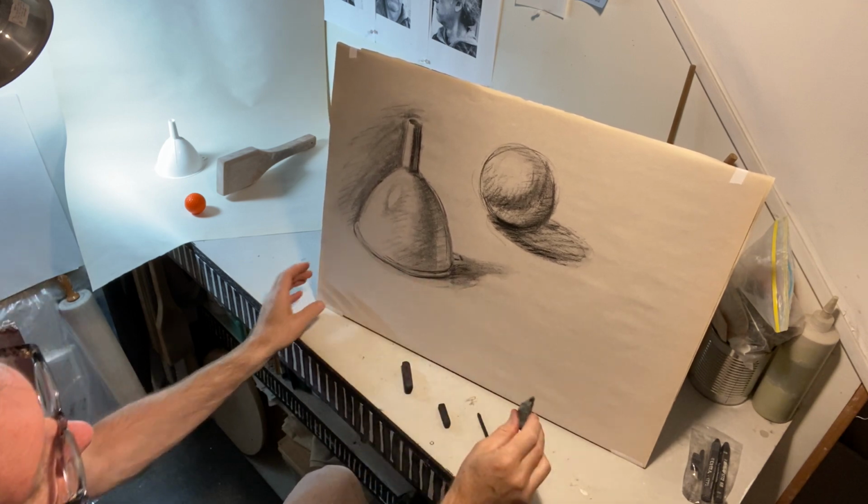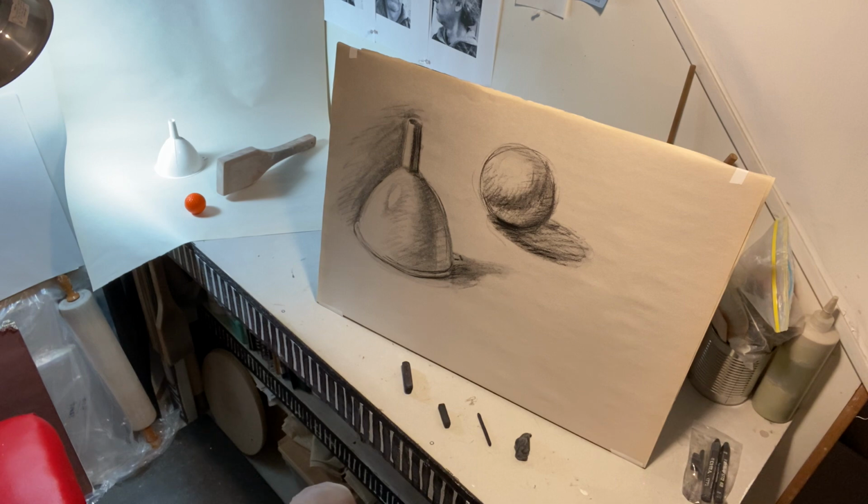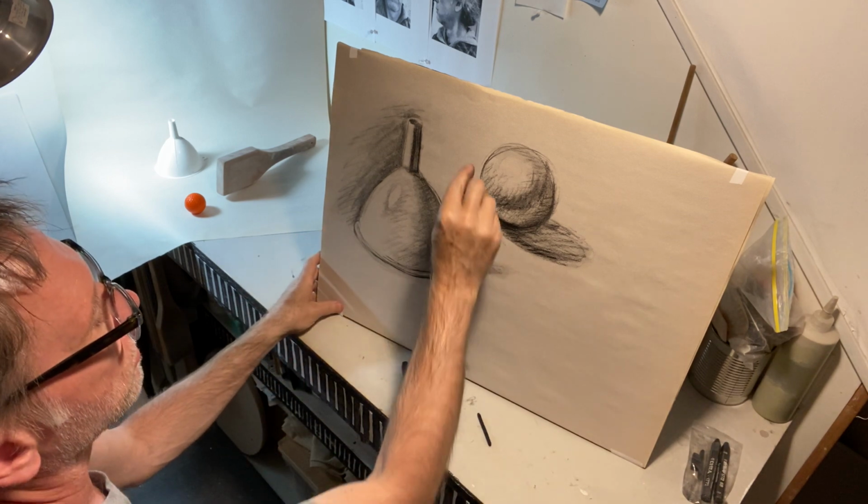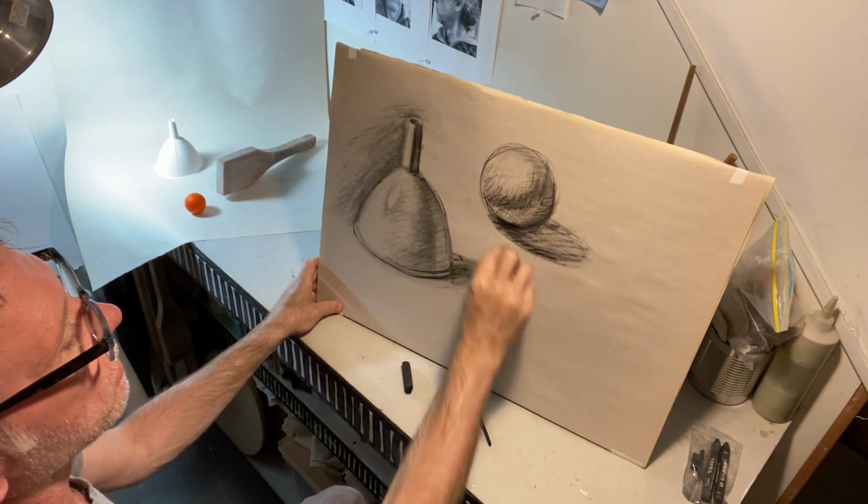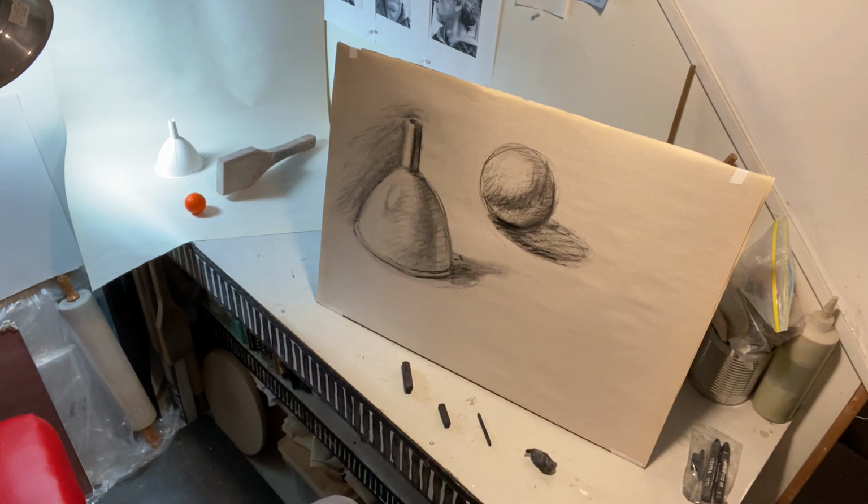It's a great tool, not just to fix mistakes, but to use as a way of subtractively making marks. So I hope you enjoyed it. Thanks.